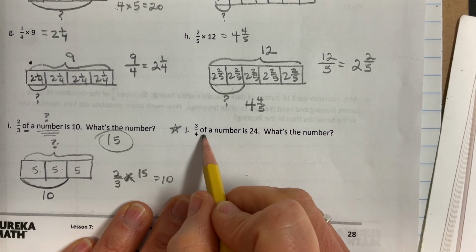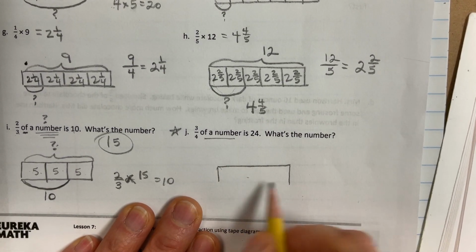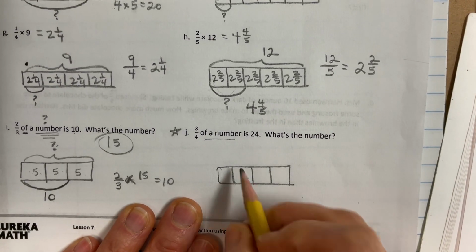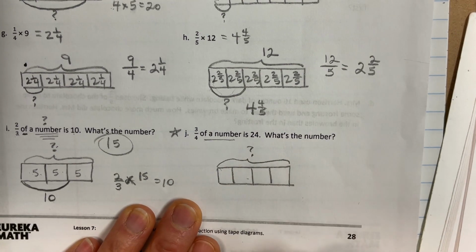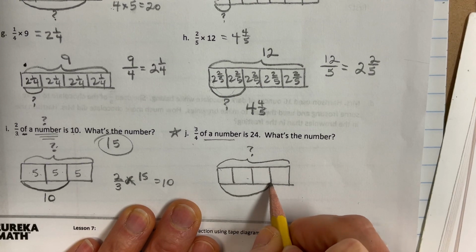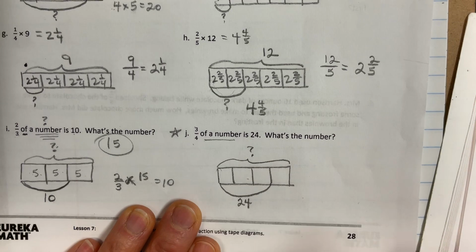3/4 of a number is 24. Okay, so I draw my tape. I don't know the total of a number. I don't know it. But I know that 3/4, 3 of these boxes, I know is equal to 24. You have to be very careful.